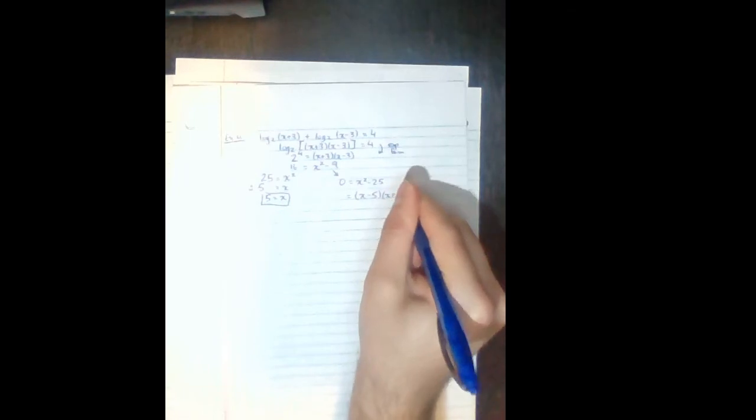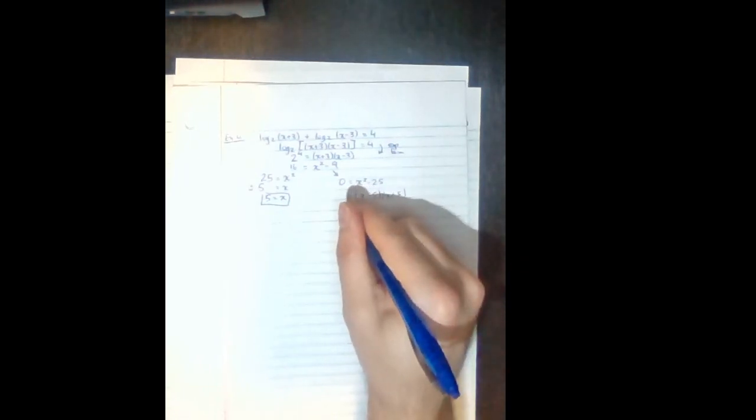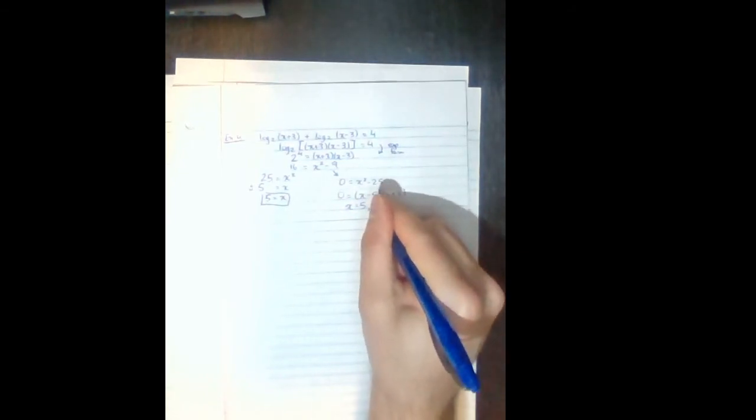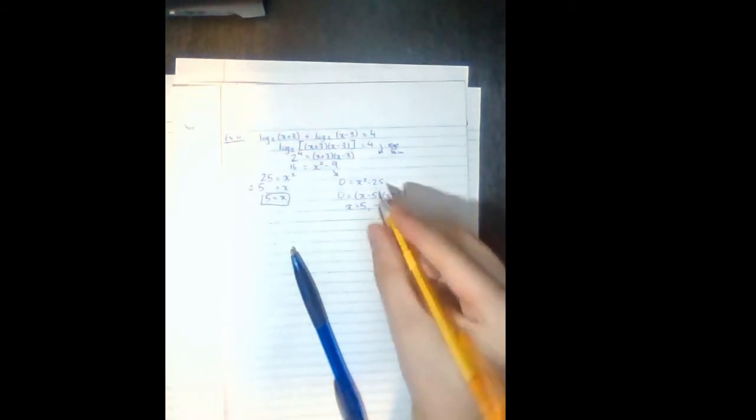Or we bring everything over to one side. We would get 0 equals x squared minus 25. Again, we have a difference of squares. And so we'll get 2 different answers. We'll get x equals positive 5. We'll get x equals negative 5. Again, that -5 doesn't make sense, and we just get x equals 5. So 2 different ways you can think about it. Again, either way gives you the exact same answers, so whatever you feel more comfortable with.